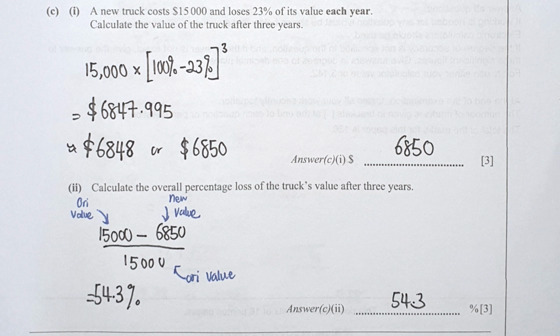Section 2, calculate the overall percentage loss of the truck value after 3 years. So the original value is 15,000 minus 6,850, divided by 15,000 again. So you calculate that it loses 54.3% of its value after 3 years.